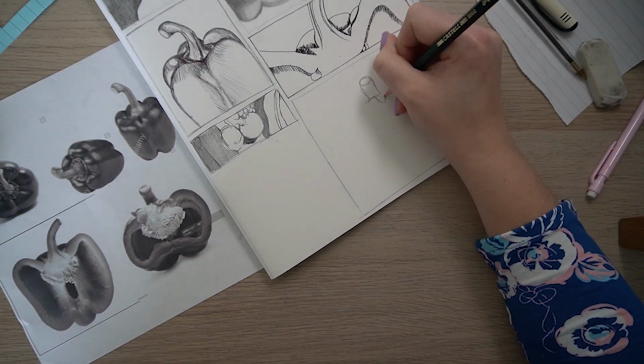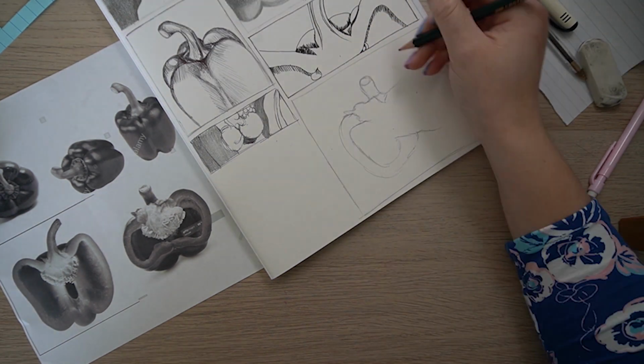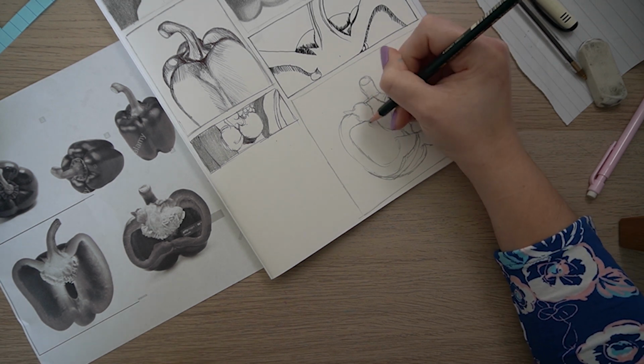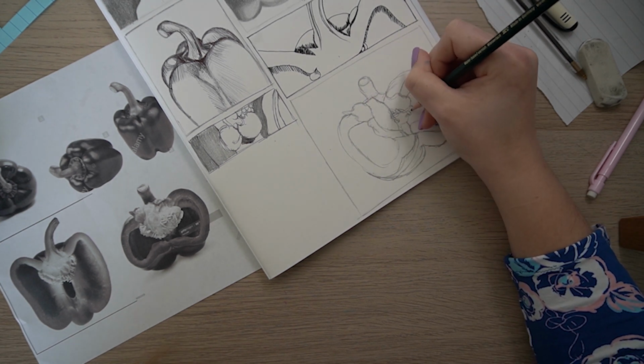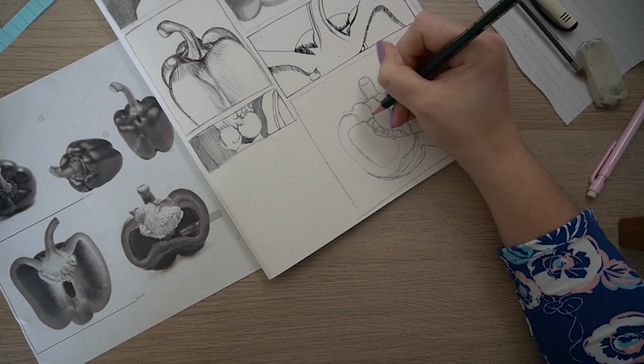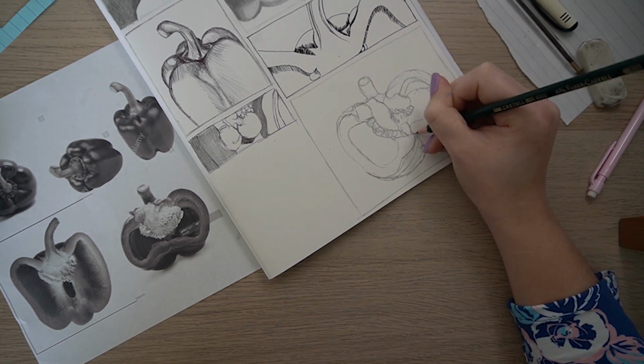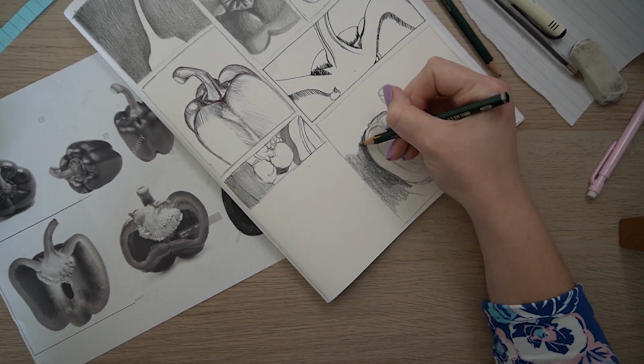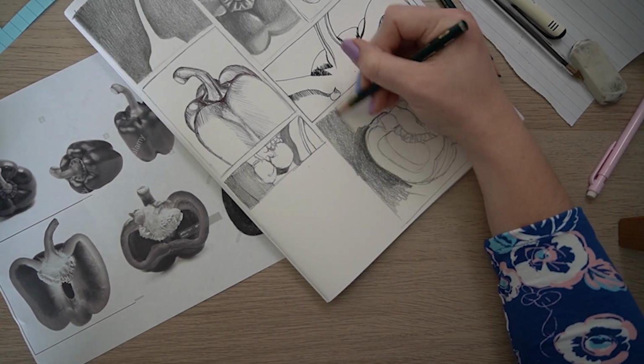In this next one, I'm drawing the whole of the pepper that I can see, this squished pepper. I'm using sketchy lines, so deliberately being quite expressive with my lines. And then once I've added all the detail that I can, I'm going to shade in the whole of the background. So I'm just starting here, shading it in, going darker towards the pepper and lighter on the way outwards.